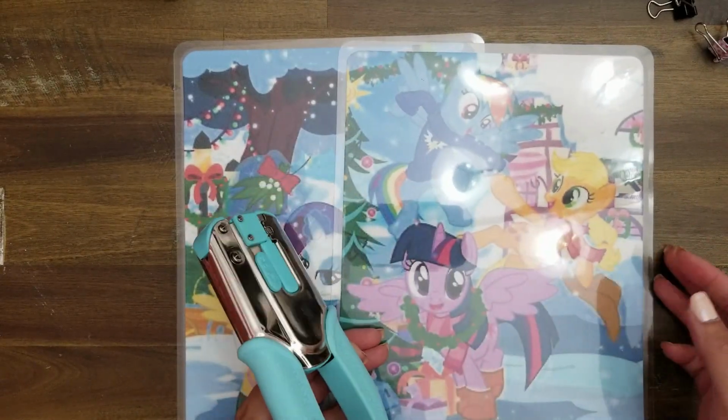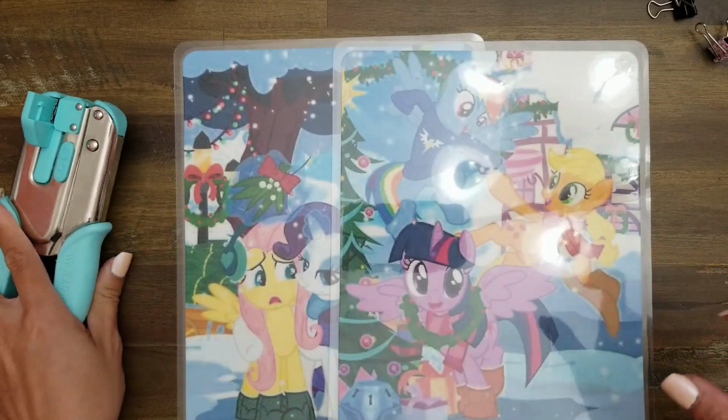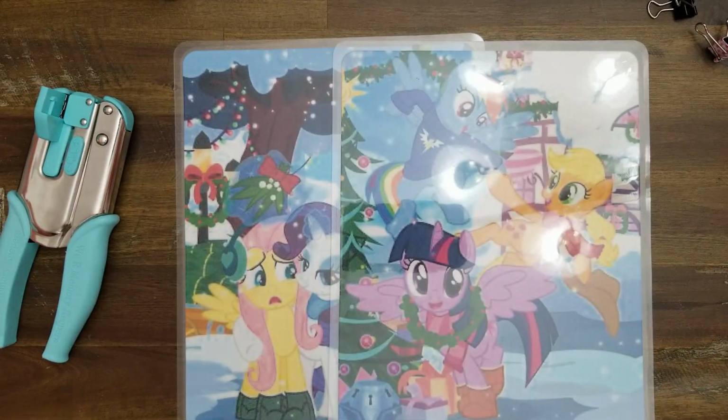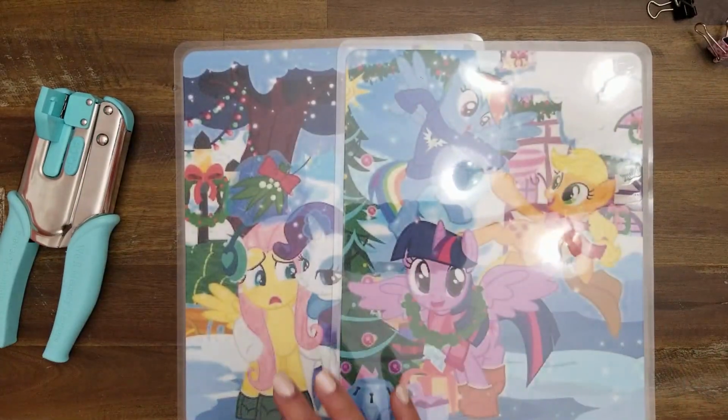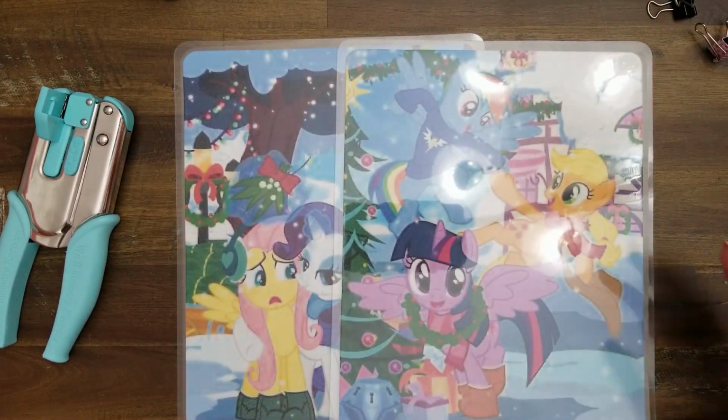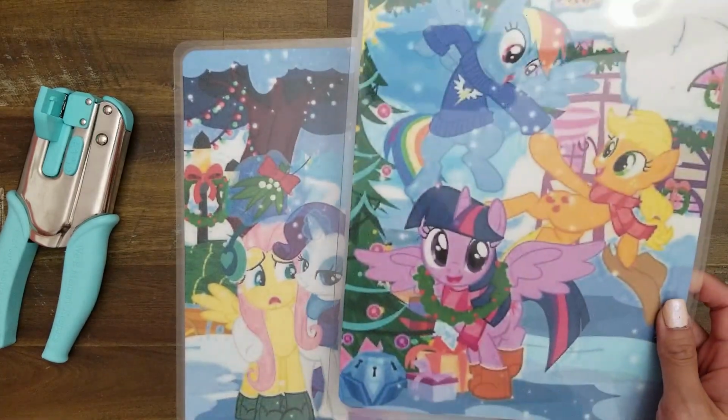I do not recommend using the actual Happy Planner punch like this, because it's only meant for 3 sheets. And these covers are, at least in thickness, a lot more than the 3 sheets maximum. So I do not recommend that.